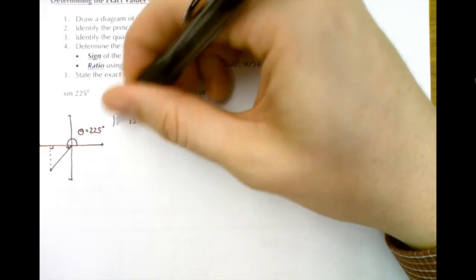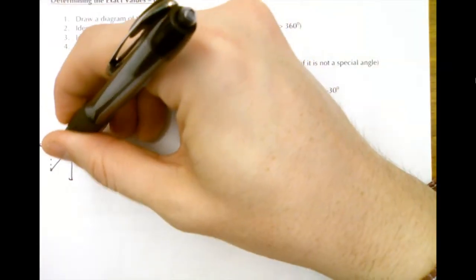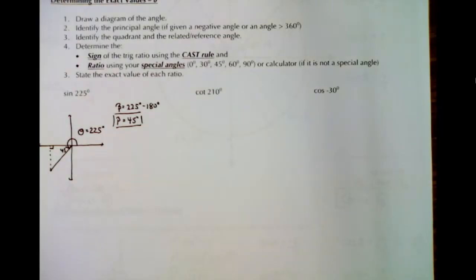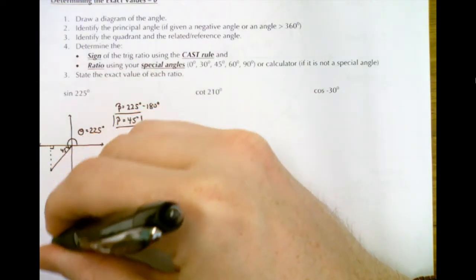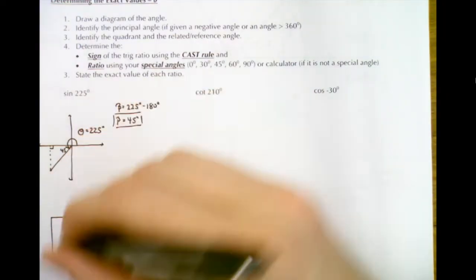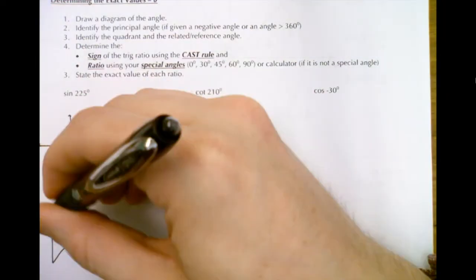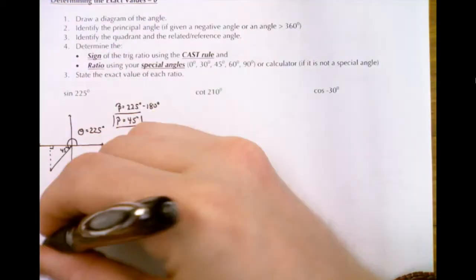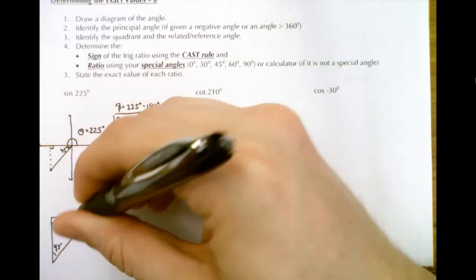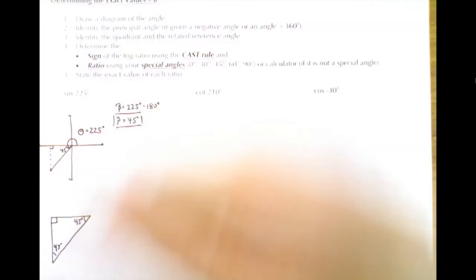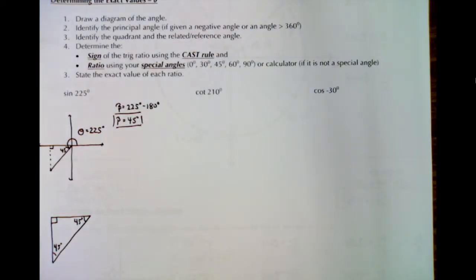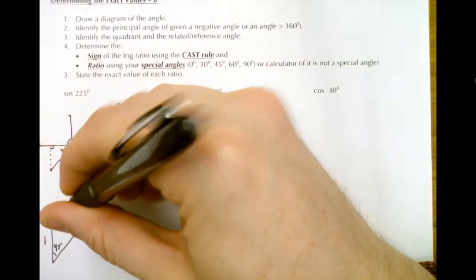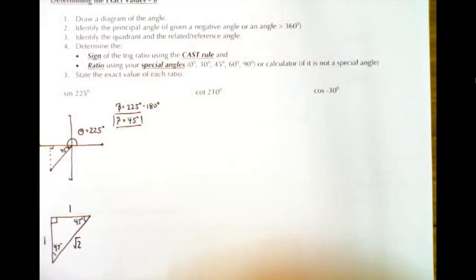And 45 degrees is a significant number. How come? 45 degrees is one of our special triangle angles. Which special triangle? Well, I'm going to draw it. It's the 45, 45, 90 special triangle. And if you ever see a question that says find the exact value, the related acute angle is always going to be one of those special triangles. And in this special triangle, the sides are 1, 1, root 2.